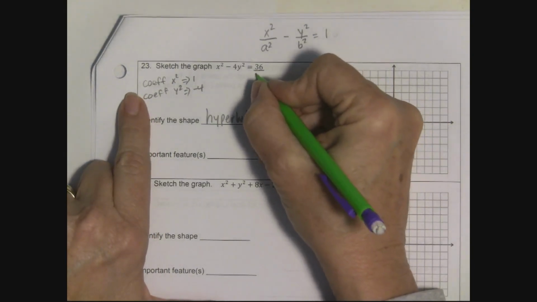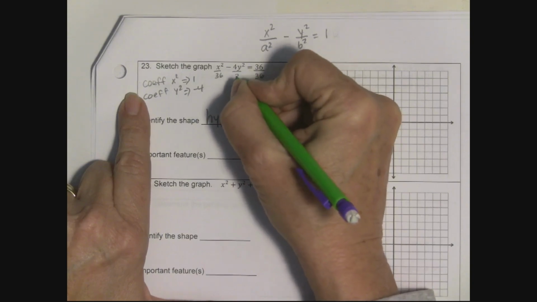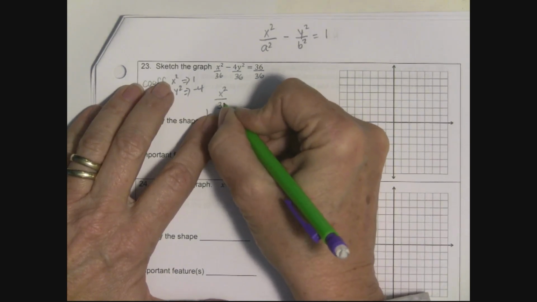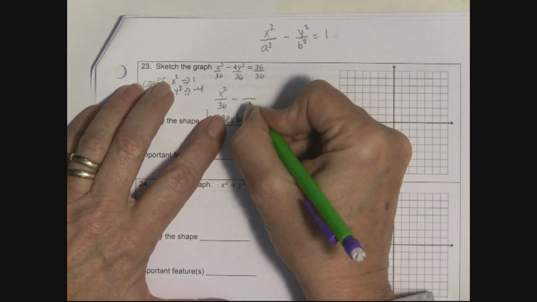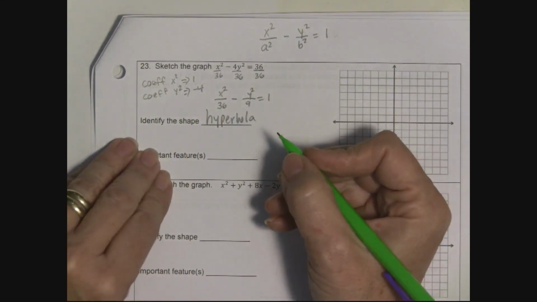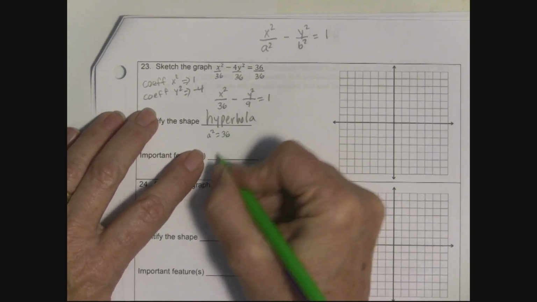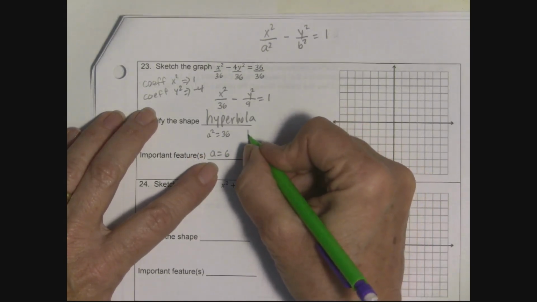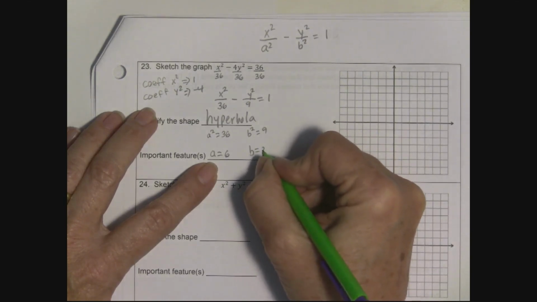You're probably saying x squared over 36 minus, now 4 divided by 36 is 9 in the denominator, y squared over 9 equals 1. So now I know that a squared equals 36, so a equals 6. And b squared equals 9, and so b equals 3.